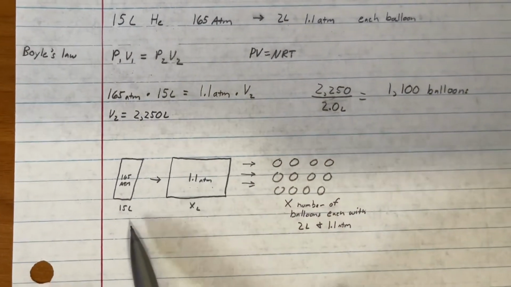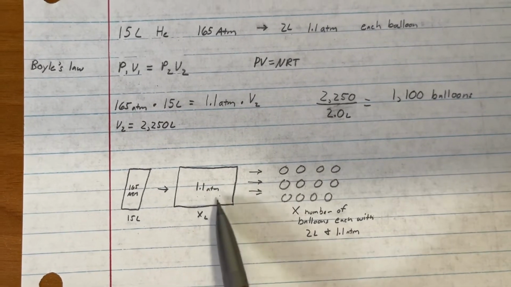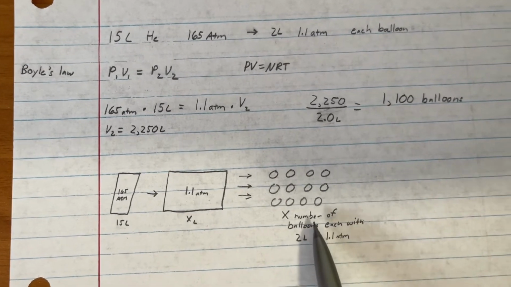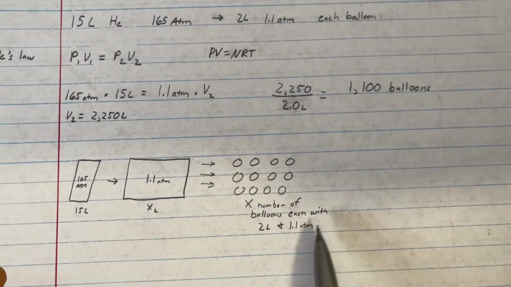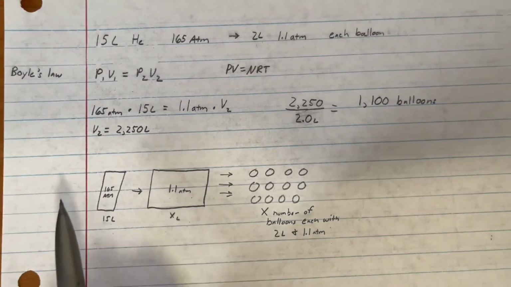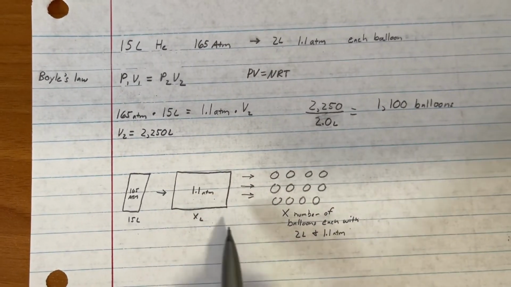Once we do that, it should be pretty easy to divide it into segments of 2 liters, which will equal the number of balloons, because for each balloon we expect 2 liters at 1.1 atm. So hopefully that made sense, but we're going to move on here.